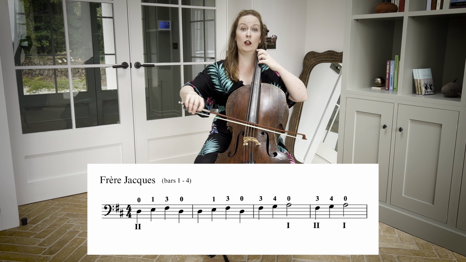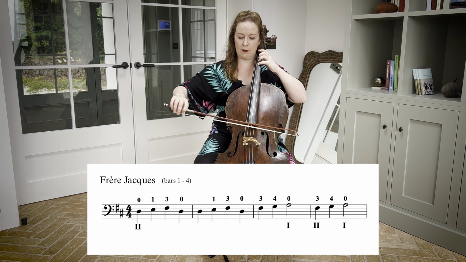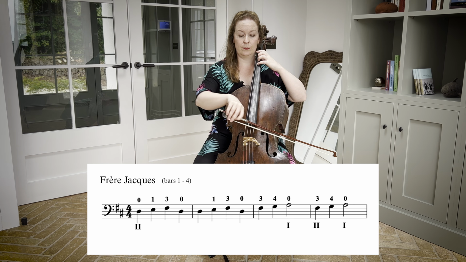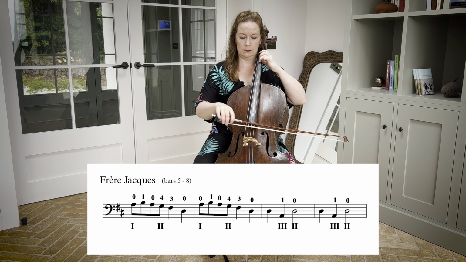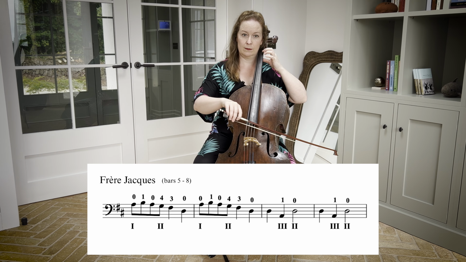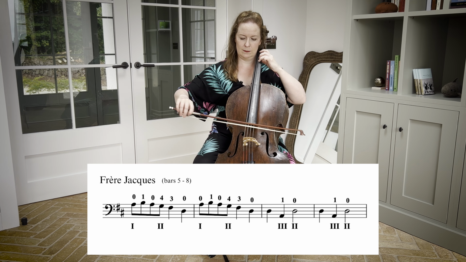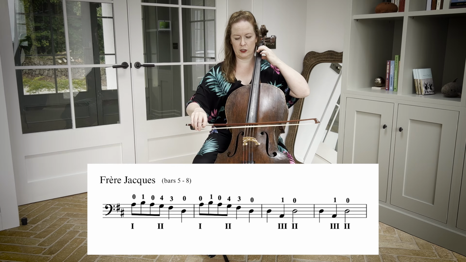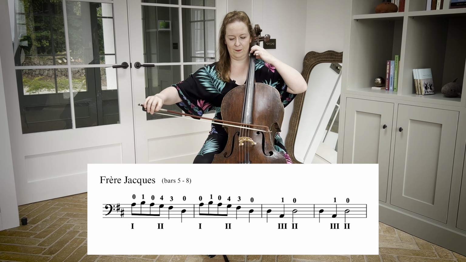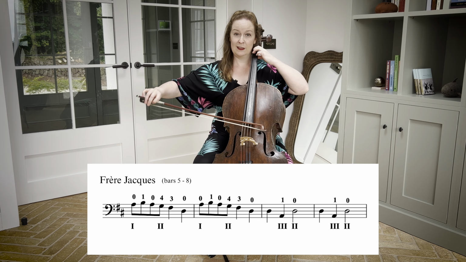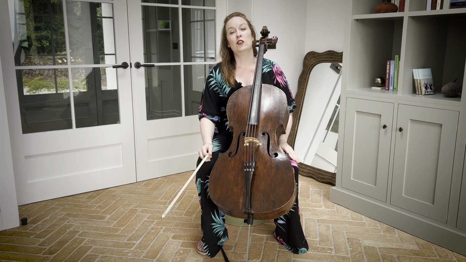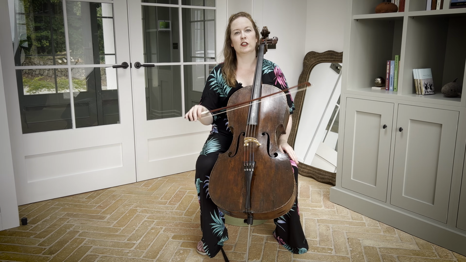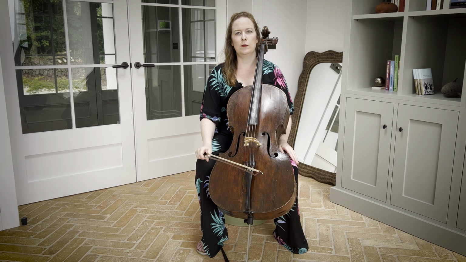Minim, full bow, half, half, minim. Here, quavers, maybe a quarter. Crotchet, crotchet. Crotchet, crotchet, minim, minim. So you can decide how you want to divide your bow that best helps the music in the way that it's written and directed.